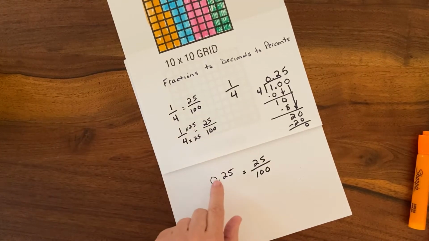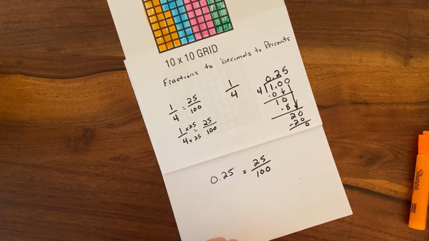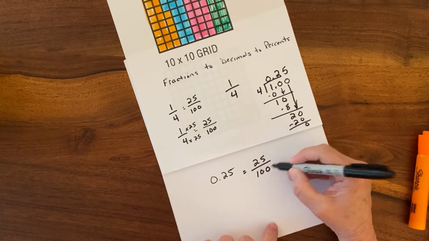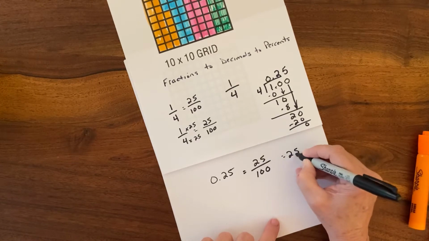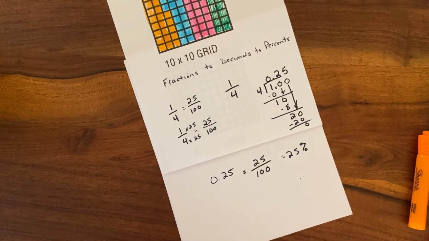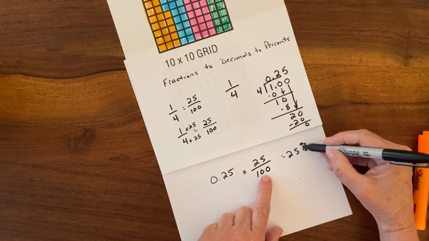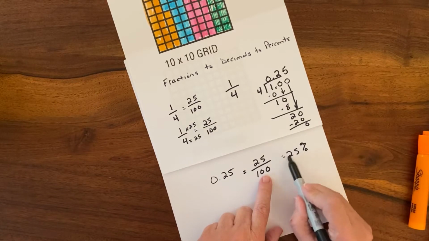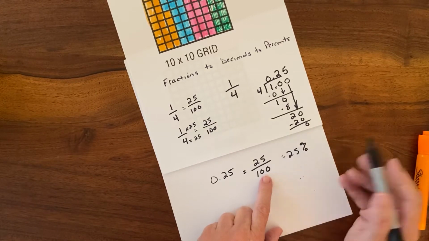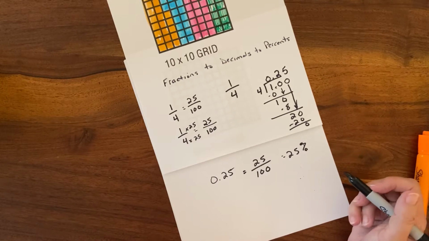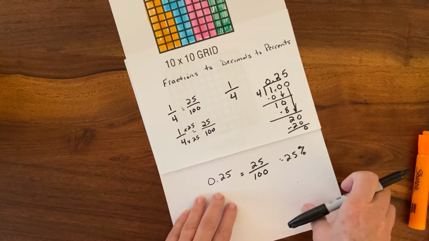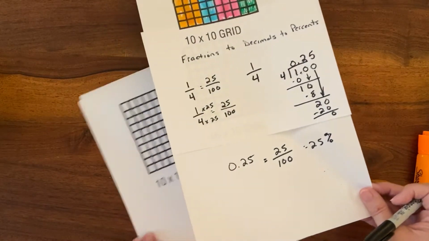Okay, so now I still have a decimal and a fraction, but I want a percent. What does percent mean? 25 out of 100. Right? So as long as my denominator is 100, I can take those 2 zeros in the 100 and put them over there, and that tells me 25 out of 100, or 25%. Pretty easy, huh? Okay, so let's go ahead and do another problem.